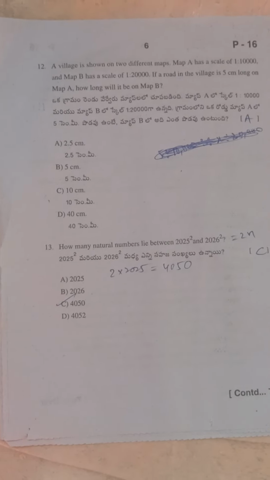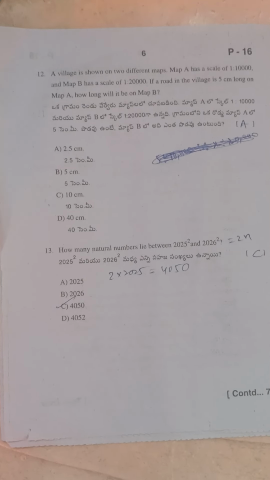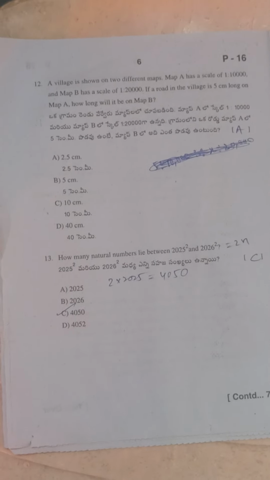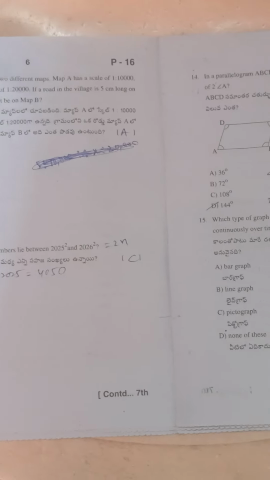Next, for the 13th one the option is: the number of natural numbers between two consecutive squares of numbers n is 2n. So 2 into 2025 that is equal to 4050. So what is the option? C.